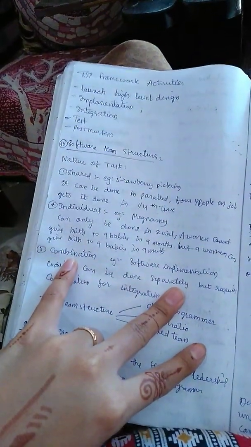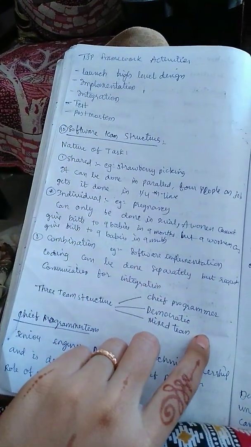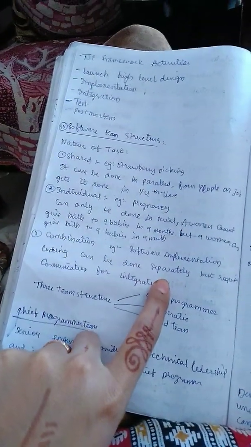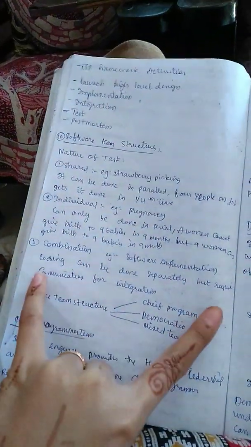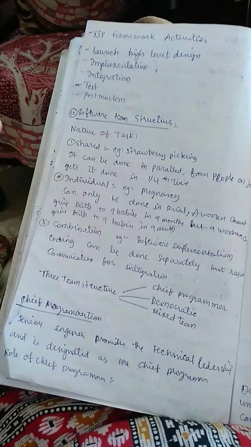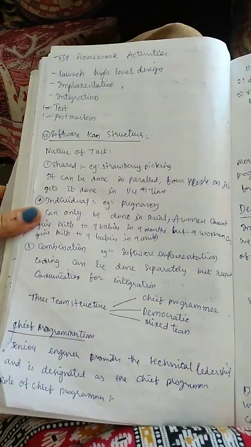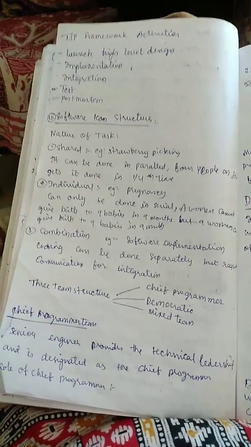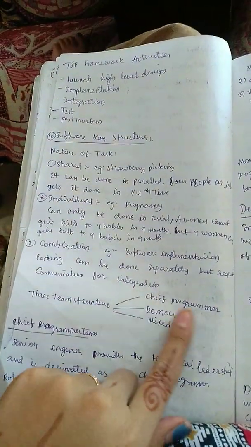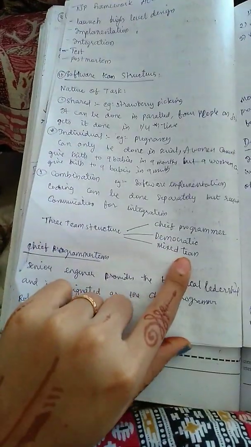Come to combination, which is an example for software implementation. Coding can be done separately, while requirements and communication are needed for integration. In the same process we can do coding and also the integration for communication. Team structure, how the team structure should be: there should be a chief programmer, democratic, and mixed team.